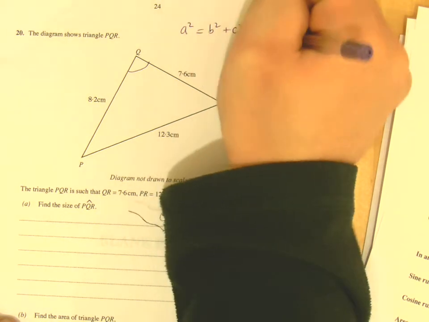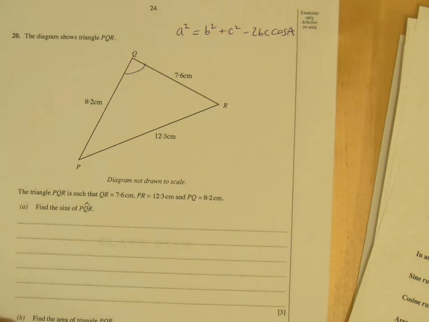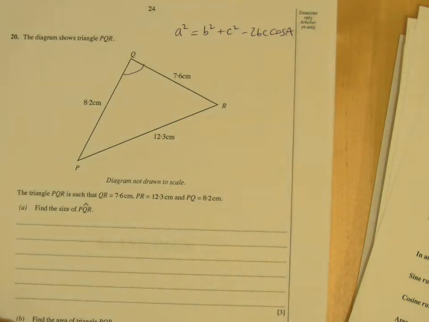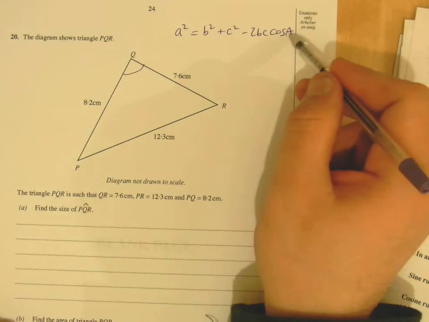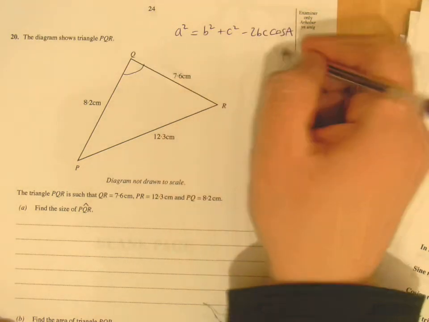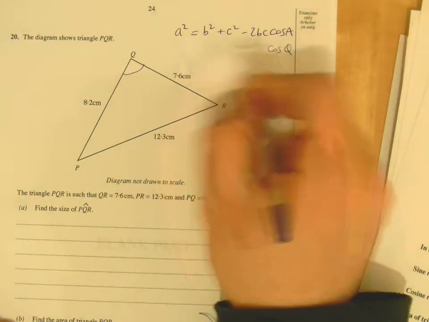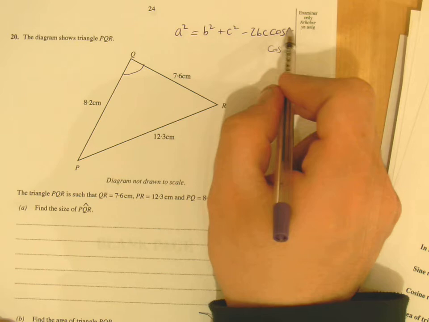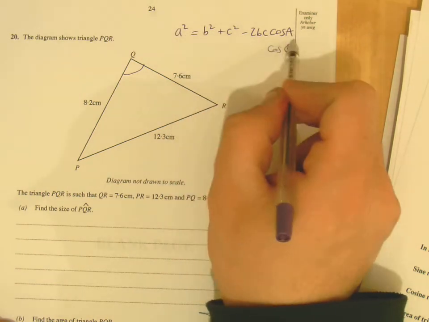And the formula for cosine rule at the front page is as follows. Okay, so this is what they give you on page 2. Alright, and we just need to adapt these letters to how we need it to work for us. They use angle A here, but we want angle Q, so you change that to cos Q, okay? And of course they correspond. Little a squared is on that side because we've got angle A here.